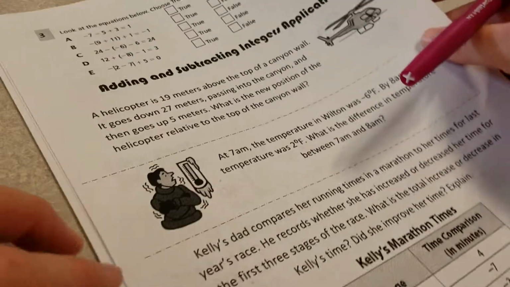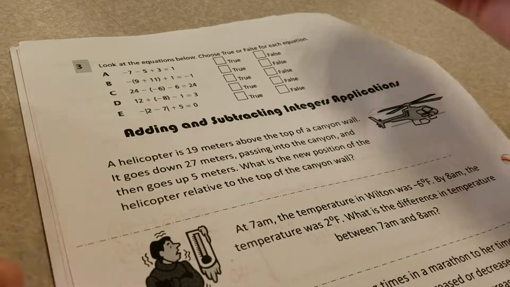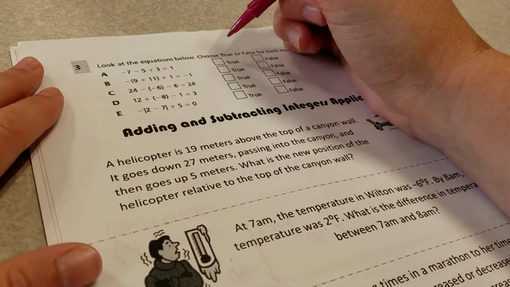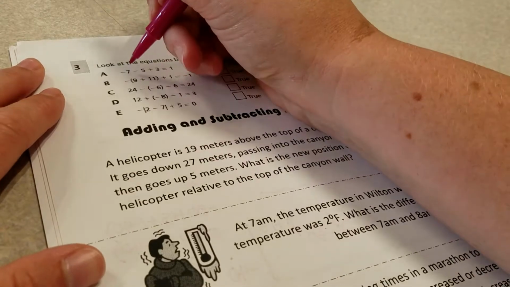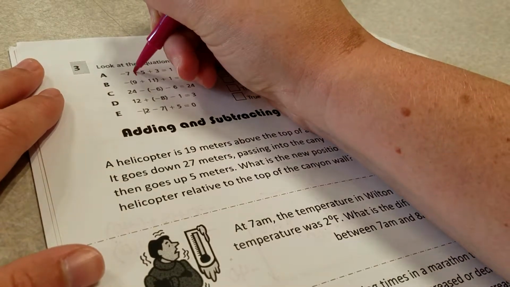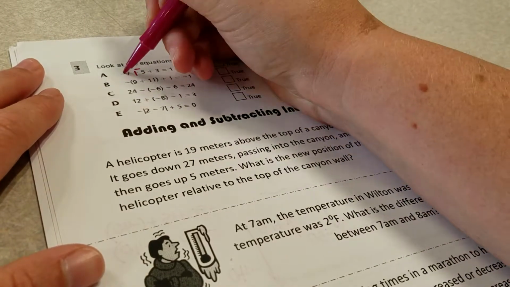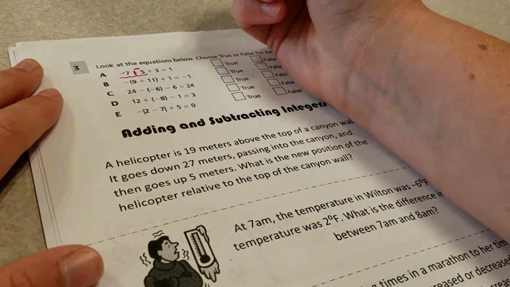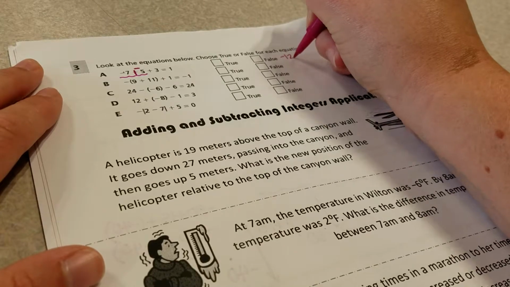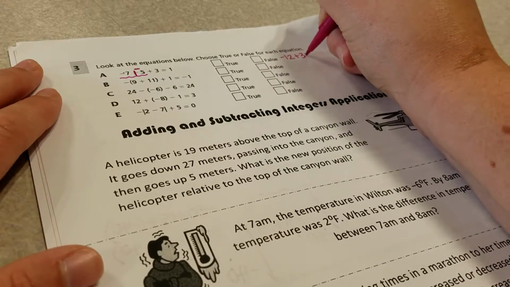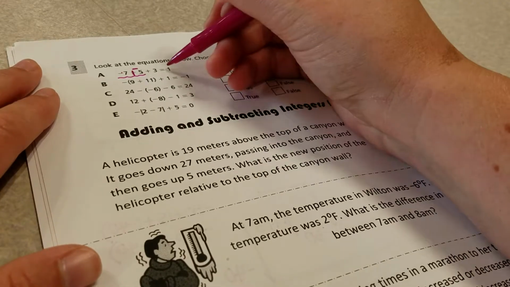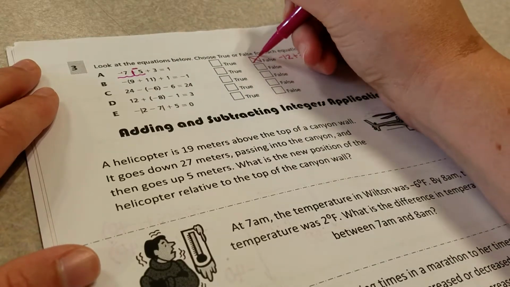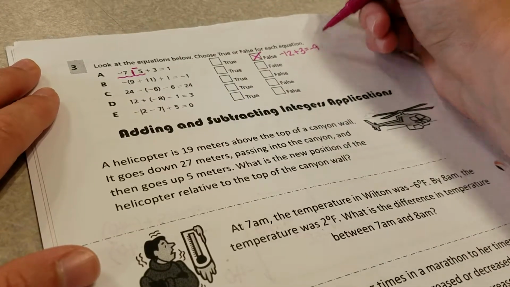Last example for this lesson is up at the top of the next page. So these are just basically asking you, are these true or false? So does this work out? In the first question, I see subtractions. I'm going to make 2 marks. Negative 7 plus negative 5. That's the first part of the problem. That's going to give me negative 12. Plus 3, which is going to give me negative 9. It's telling me it equals 1, so that would be false because we know it's negative 9.